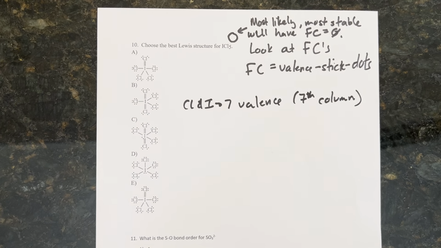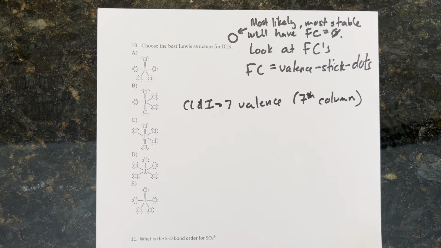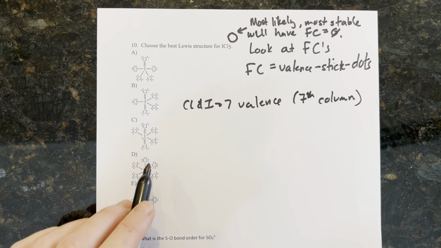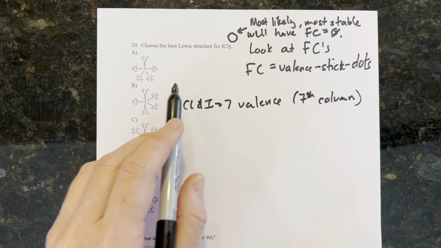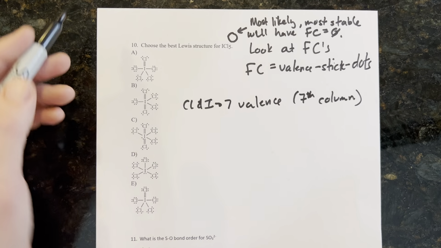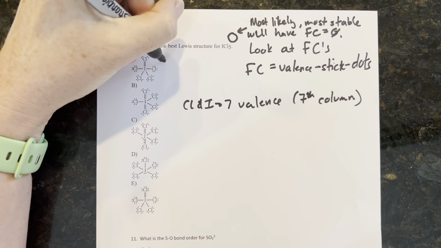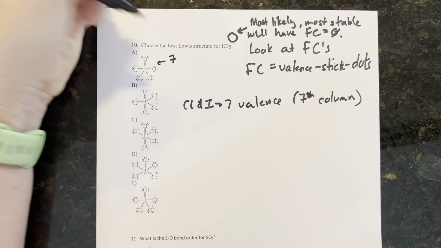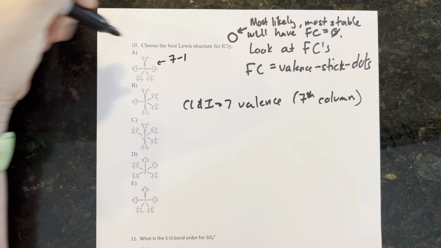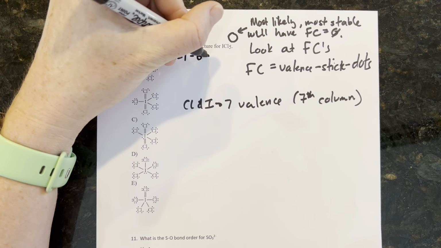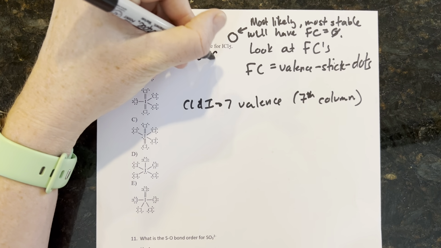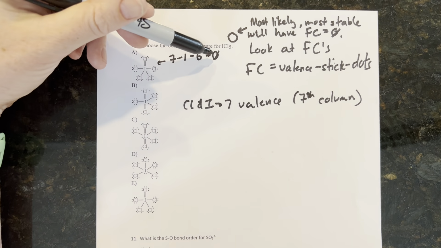Again, because they're in the 7th column. Okay, so you can just go around and look and see valence minus sticks minus dots for each one. So for example, if I look at this one right here, let's start with this chlorine right here. I've got 7 valence minus 1 stick minus 6 dots. And that gives me a formal charge of 0, which is great.